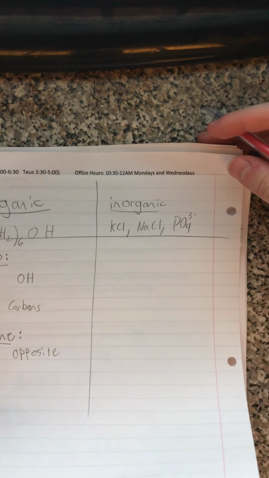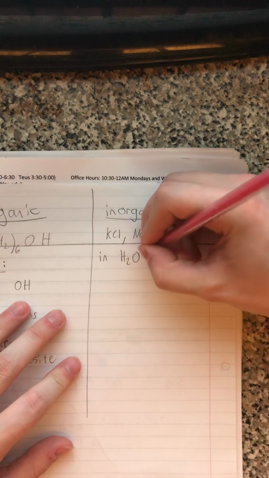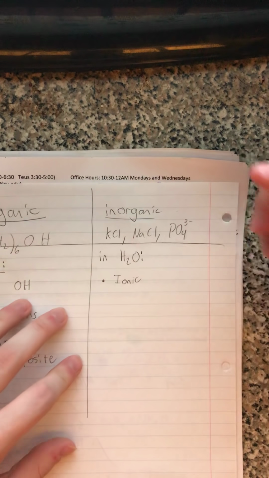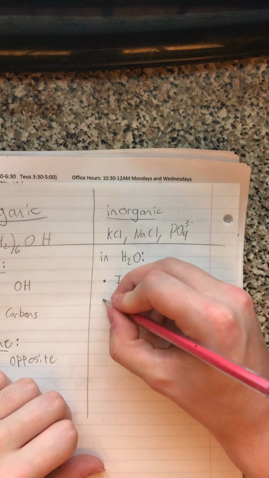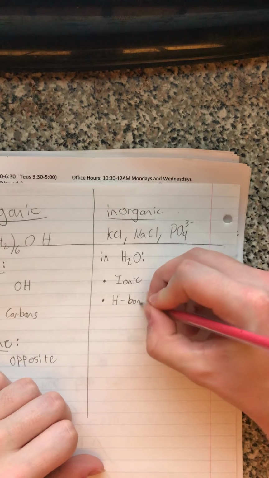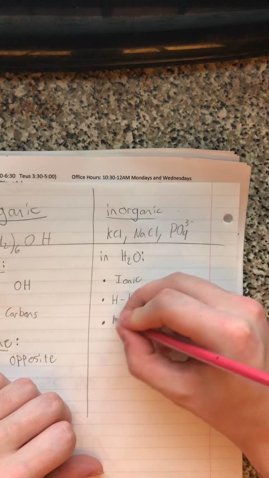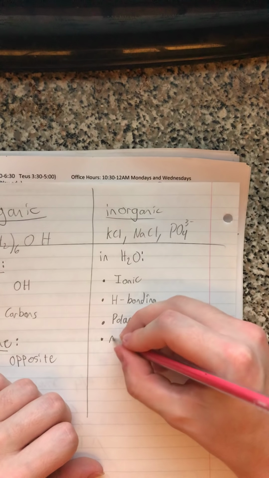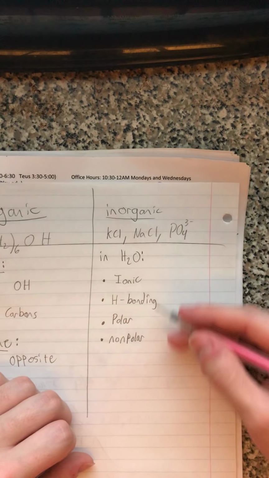So next, for inorganic things, what you'll want to do in water is look for things that are ionic. Something that's ionic would be more soluble than something that wasn't ionic. Next, you'd look for things that had hydrogen bonding, so an H bonded to N, O, or F. Then you'd look for things that were polar, so something that's polar is more soluble in water than something that is non-polar. So I would say that's the order to go with.